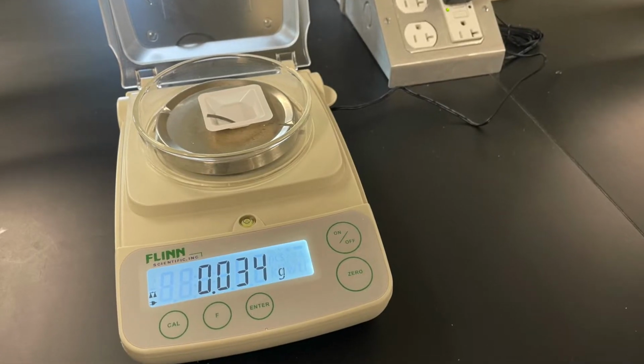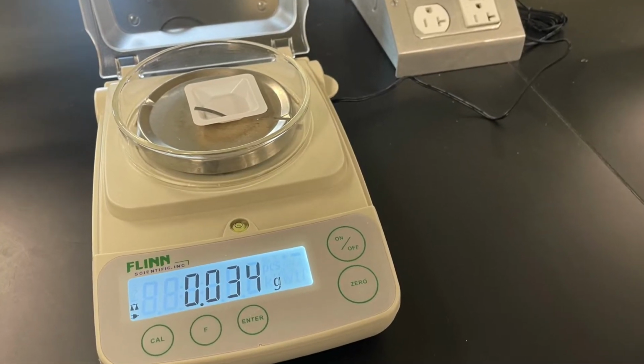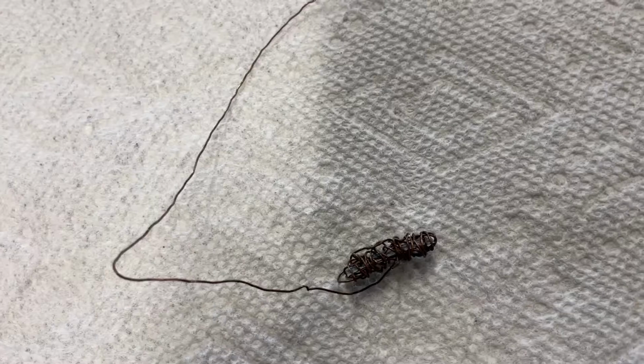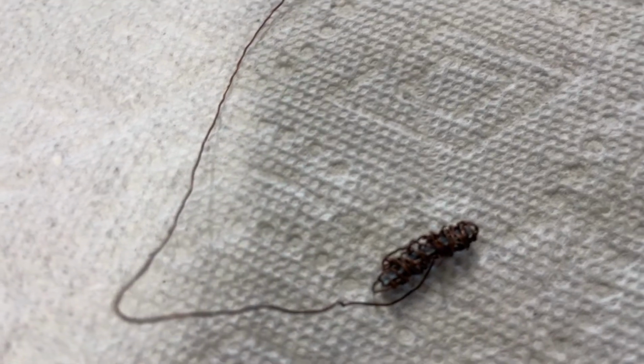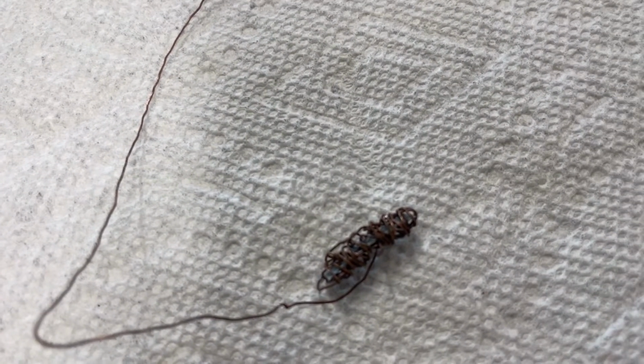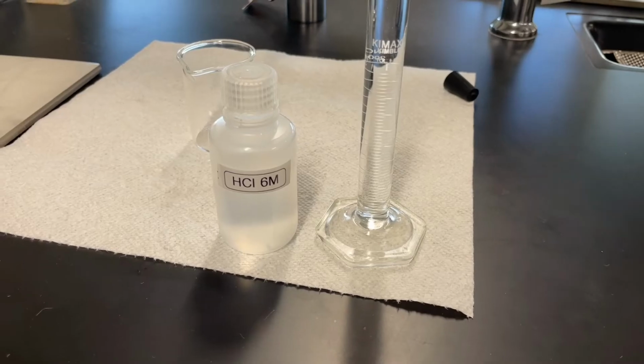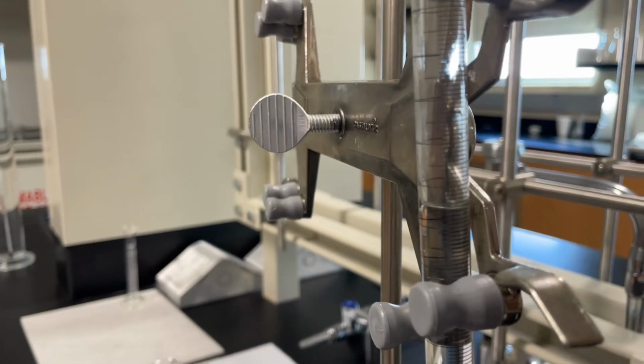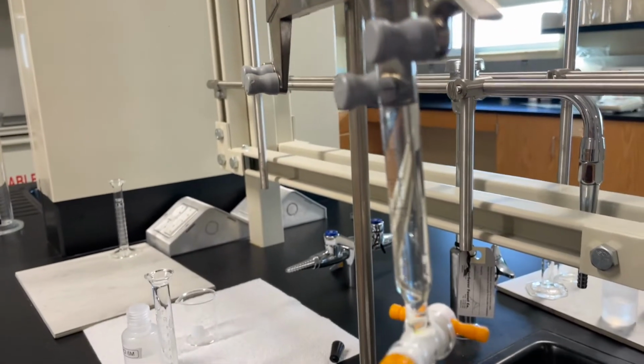Begin with measuring a sample of magnesium. We wrap our magnesium in our copper wire, but with a small enough diameter that it'll still fit inside of our burette. We check just to make sure. We go ahead and add 10 milliliters of 6 molarity HCl to our burette, then we fill the rest with water.